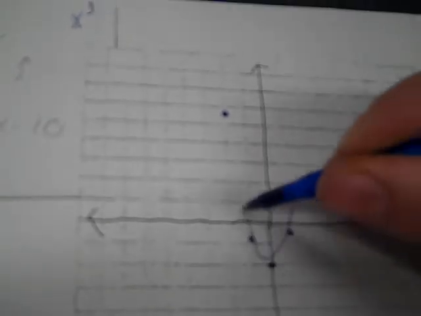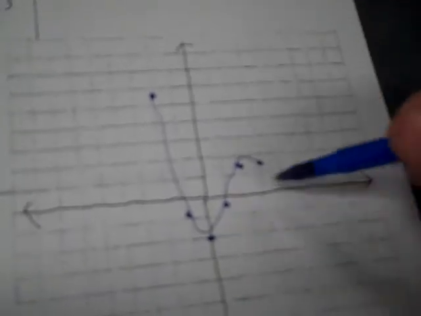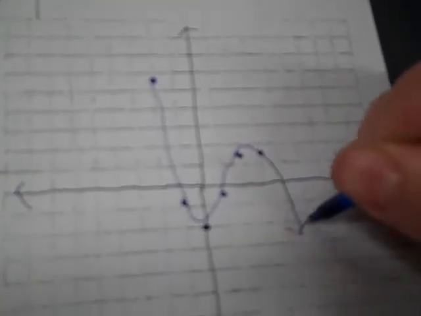So I connect all my dots, but now the arrows, okay? We have to get the arrows correct. So I do this arrow first, as x goes into the positives forever. Now, what you do is you circle your first term. Is it negative or positive? It's negative. So this arrow goes down. Now, look at your highest exponent.